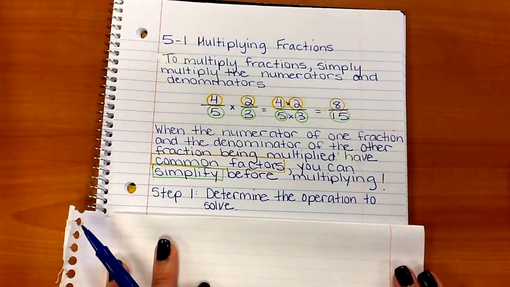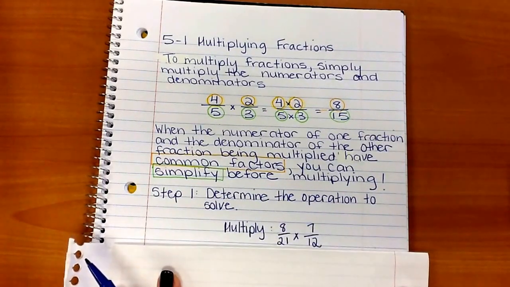Now let's pretend we read our word problem and we determined that we need to multiply. And we need to multiply 8 over 21 times 7 over 12.